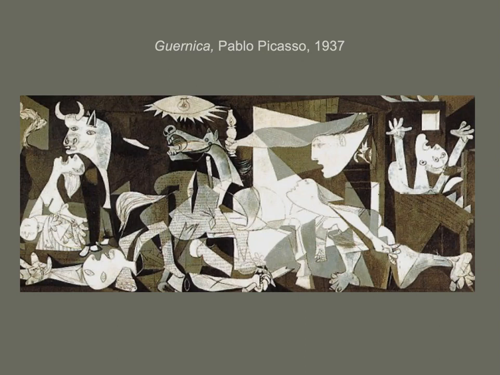Now, Picasso wasn't in Spain at the time, but he learned about this event through newspapers, and you can see that news-like quality reflected in what appears to be almost like newsprint in some of the areas, as well as the black and white color scheme. So it's meant to feel very much like a newspaper.